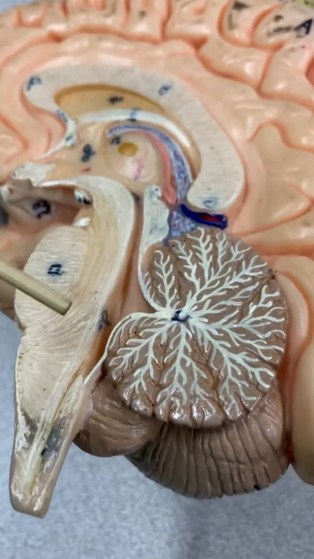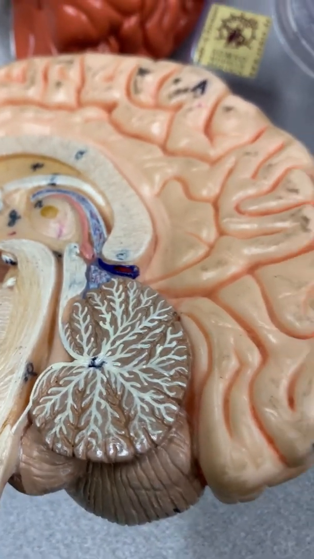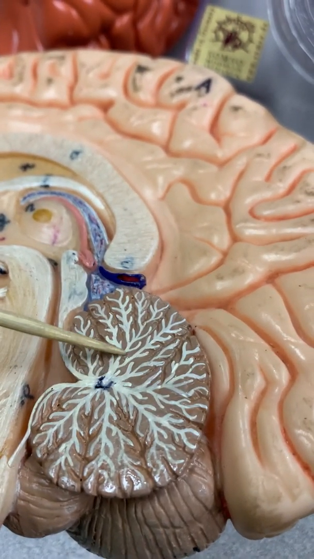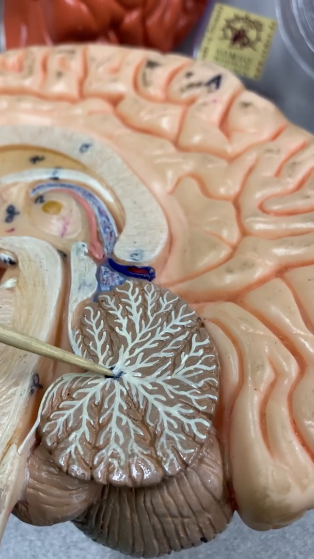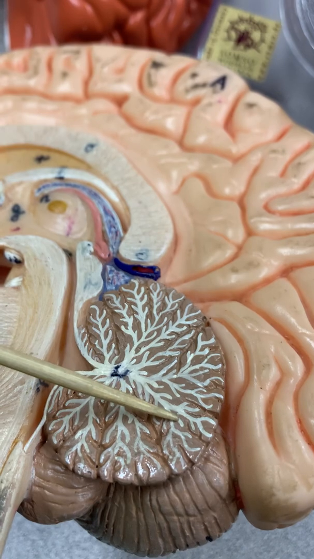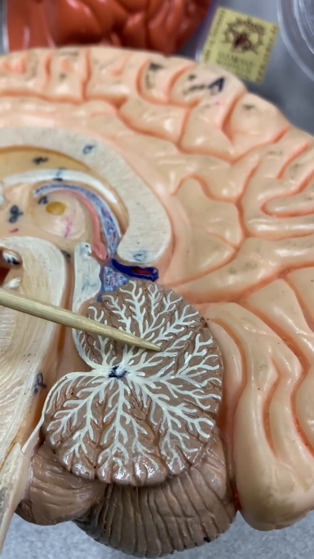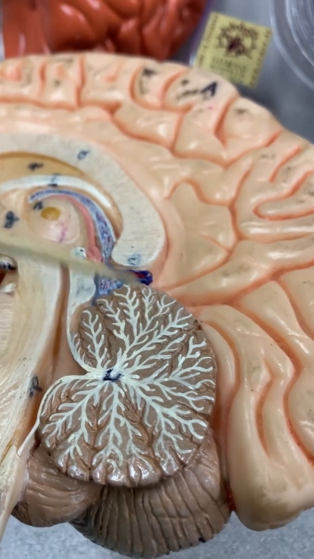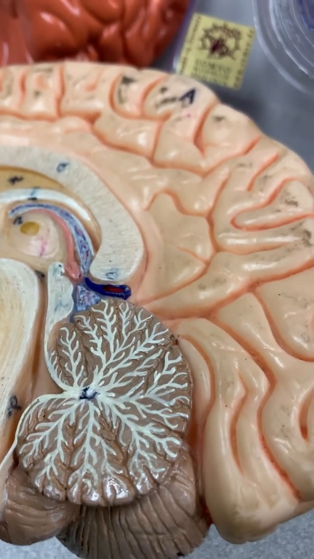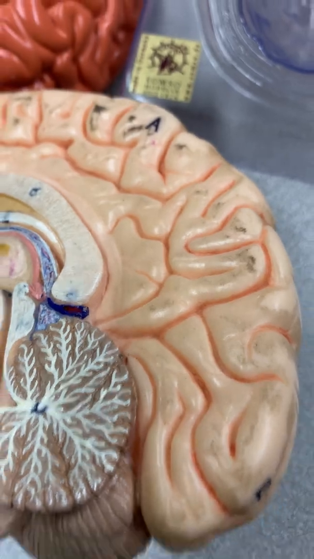Then we have the arbor vitae, which is the tree branches. So arbor vitae. Then we have the folia, which are the leaves. Okay, so that covers it for our brain.